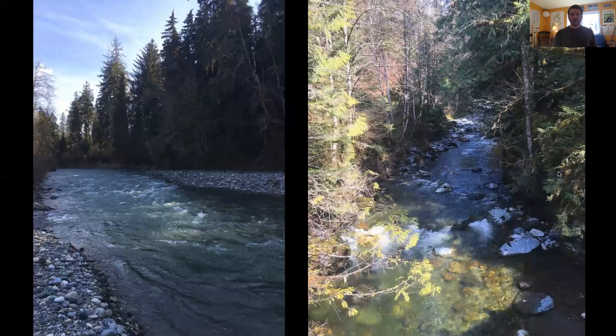This is the upper South Fork where a lot of the salmon spawning actually takes place. It's closed to most commercial fishing and most recreational fishing because of how critically endangered a lot of these fish populations are.